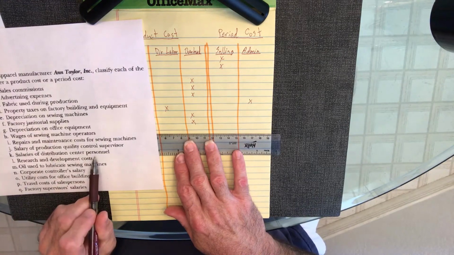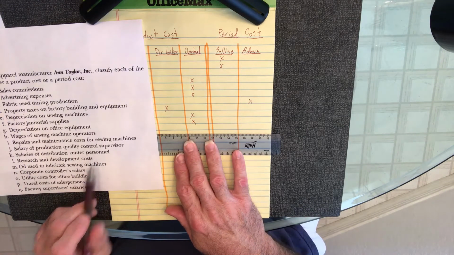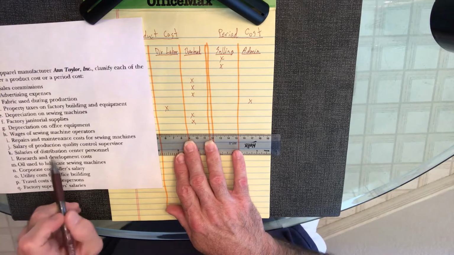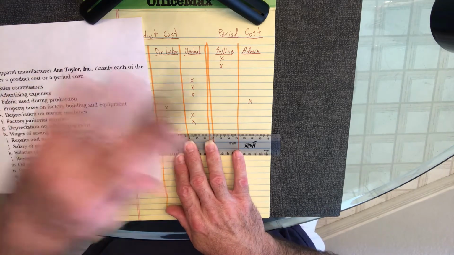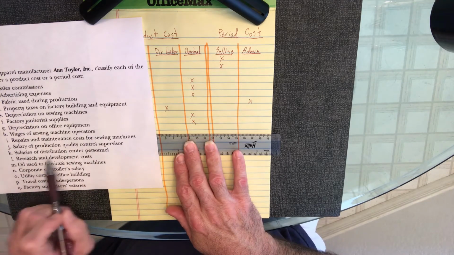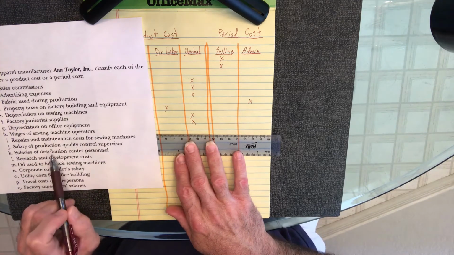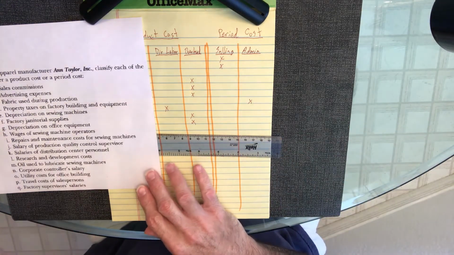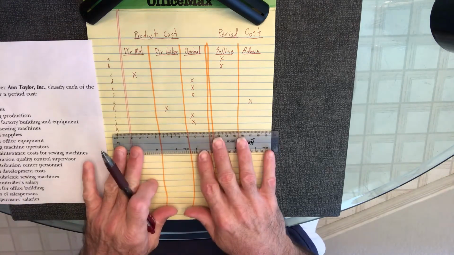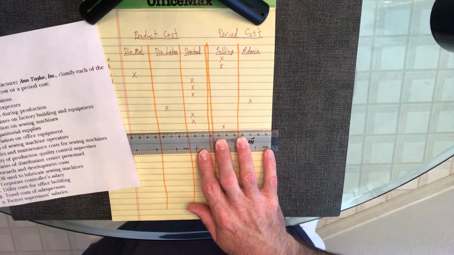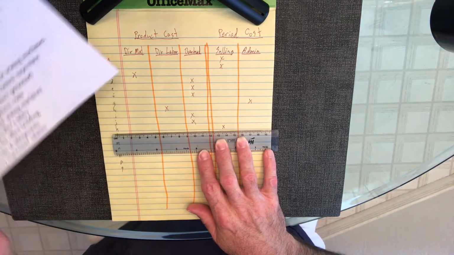Distribution center personnel, the first thing that you think of is, well, that might be a production thing because we're actually sending it off to the different retail stores. But this is actually a selling function. The distribution center personnel, this is part of what salespeople do. Their job is to get the product out to the customer. So letter K is going to be period cost and is going to fall under selling. That's a little bit of a tricky one, okay?